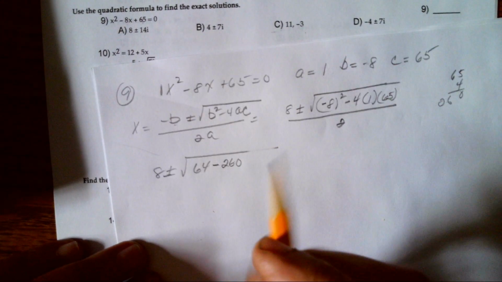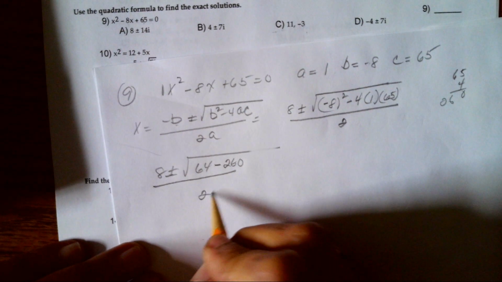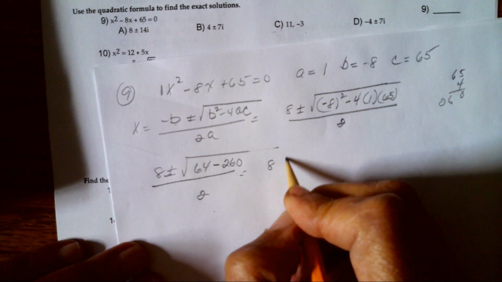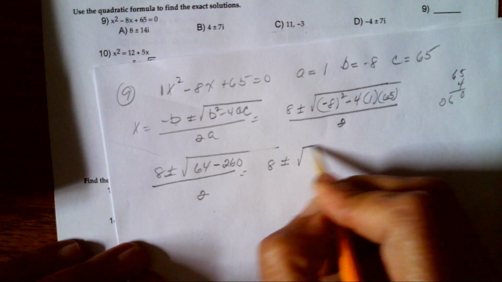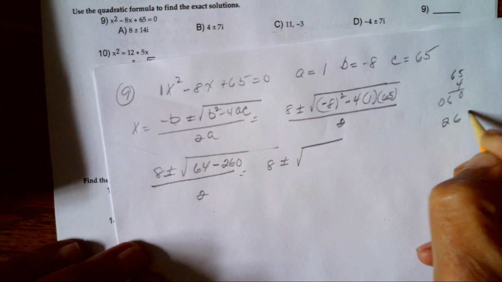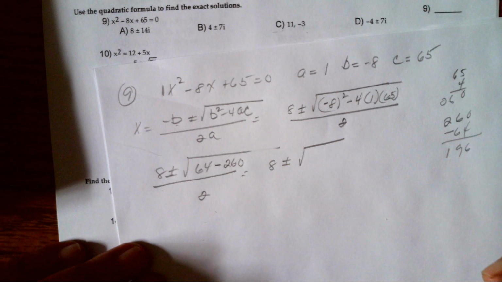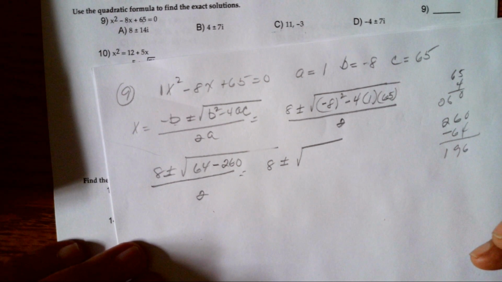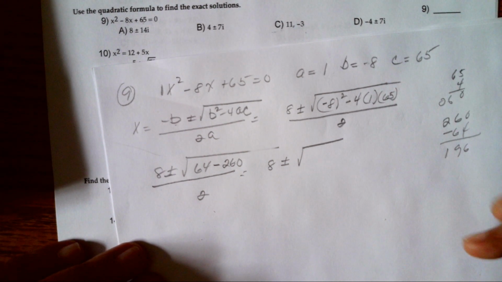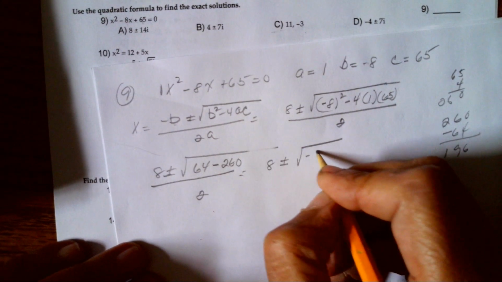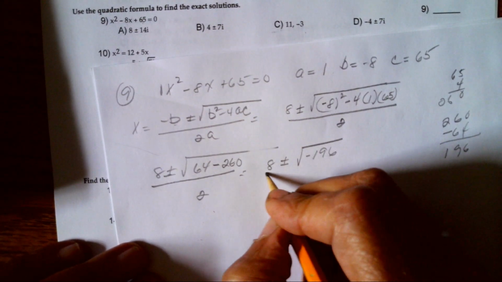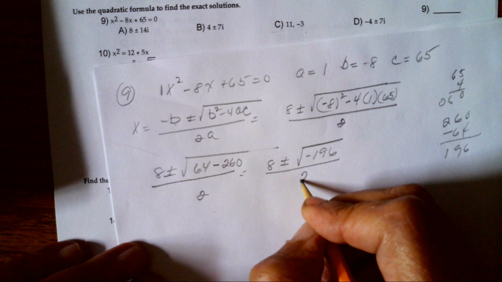So this is 8 plus or minus the square root of 64 minus 260, which is going to be negative 196, all over 2.